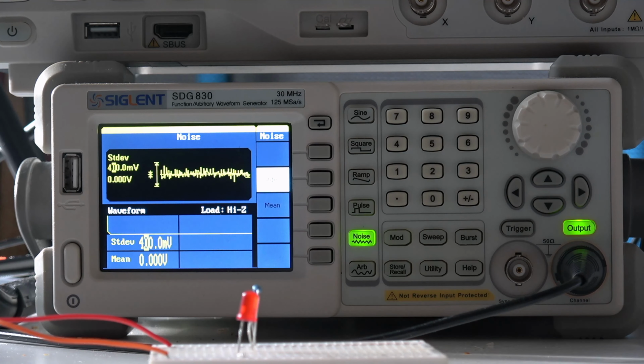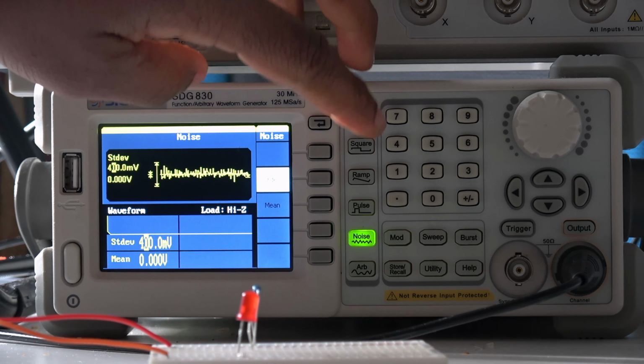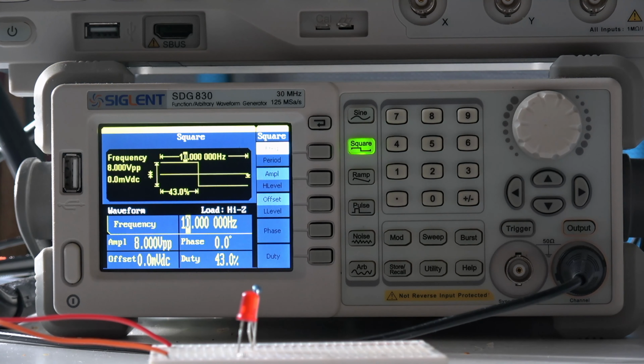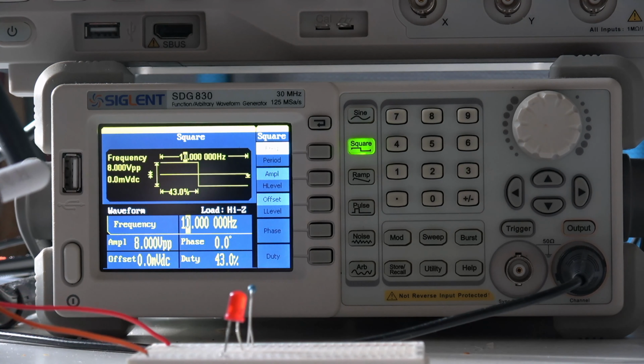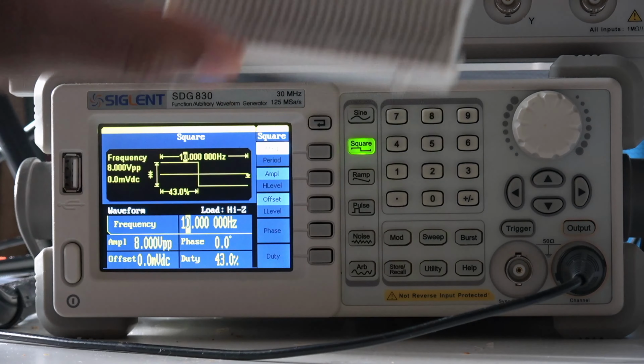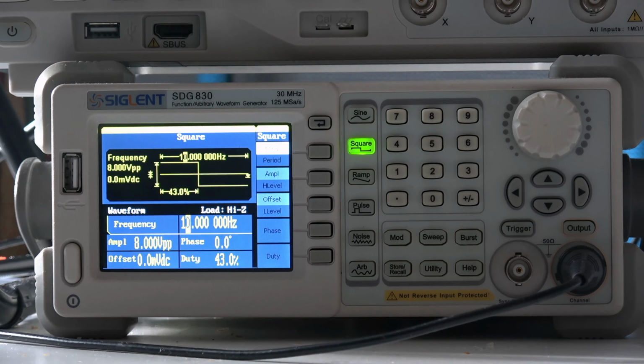All right, like I promised in the beginning, I said I am going to let us conduct some radio transmission experiments with this device. So let's get started. I'm going to go back to let's say my square wave. It doesn't really matter. I can also use the sine wave, but I'm going to use a square wave for now. And I'm going to disconnect from the LED circuit, so it's out of the way now.